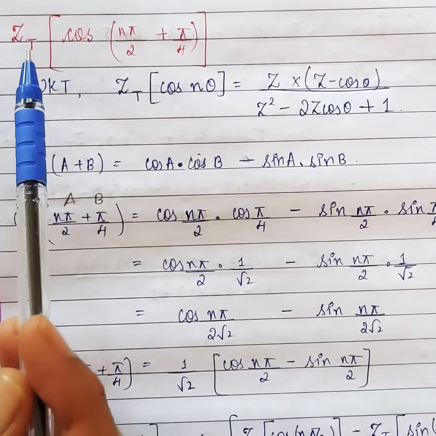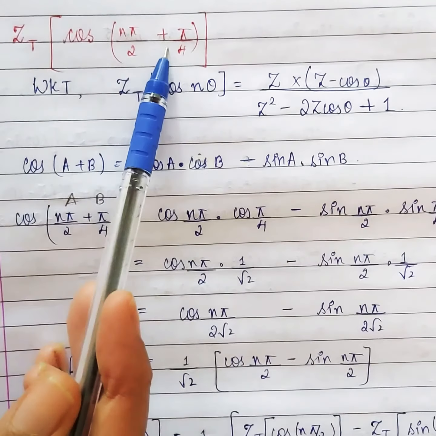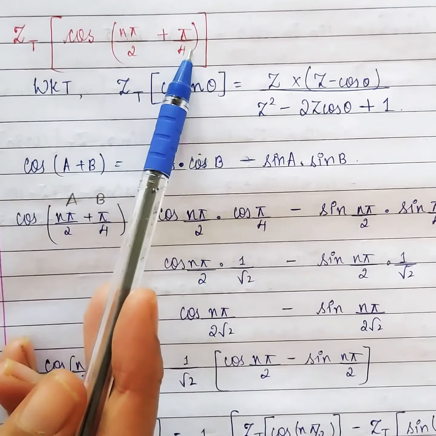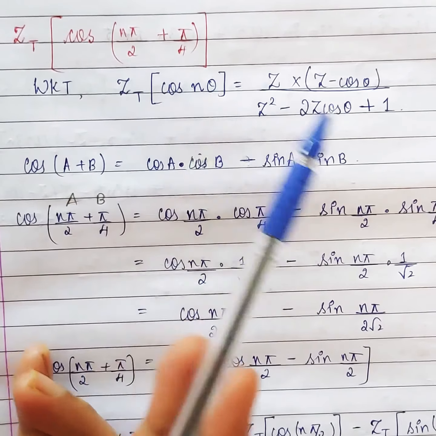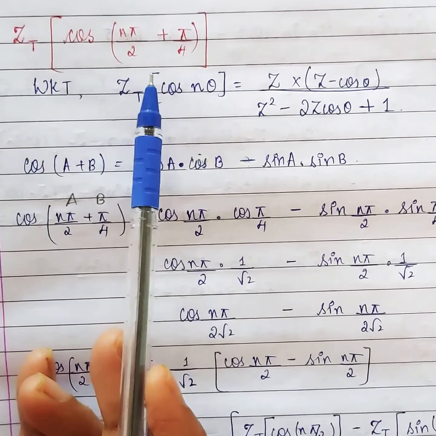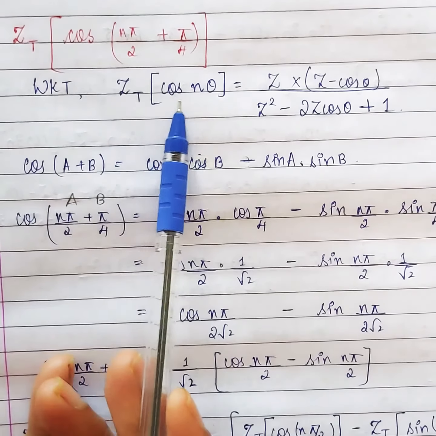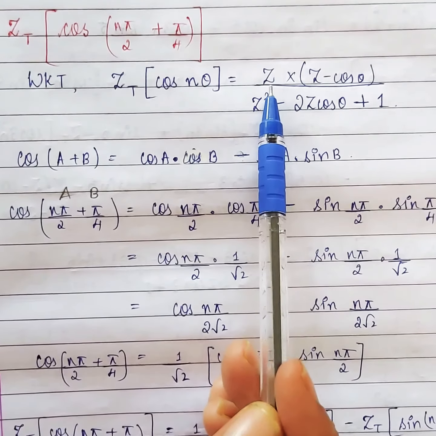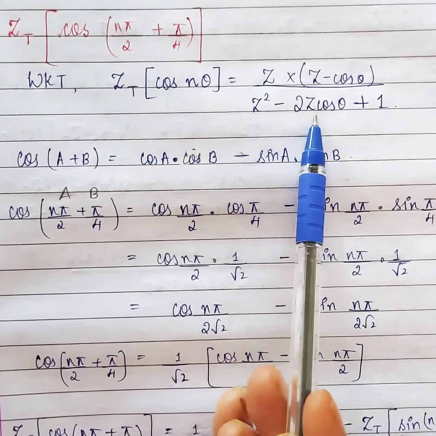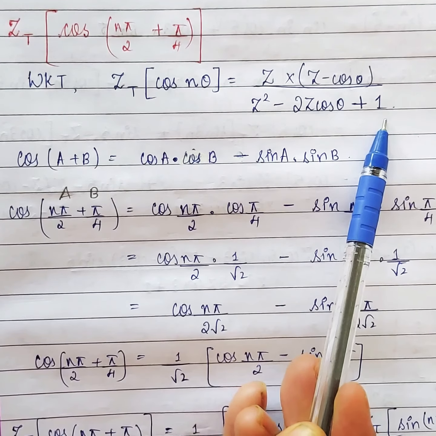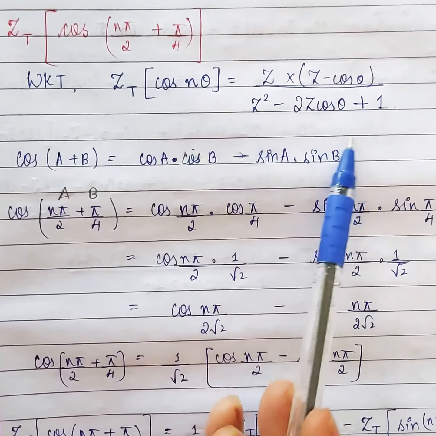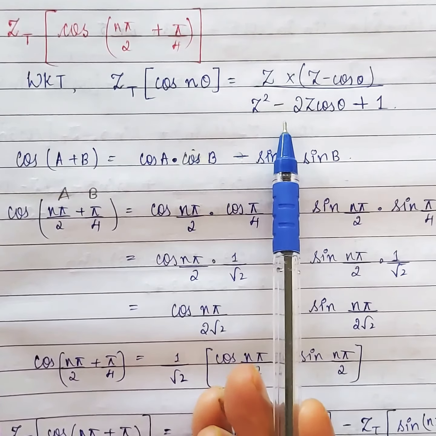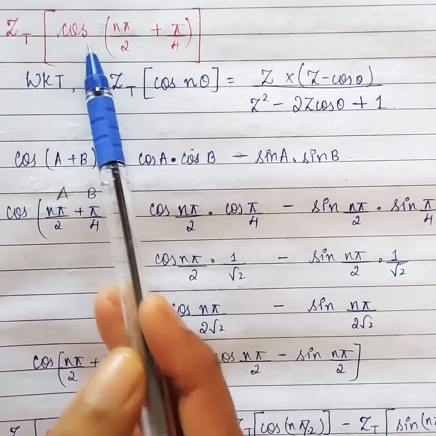Now see this problem, z transform of cos(n pi by 2 plus pi by 4). Whenever you see a problem of this type, this is nothing but n pi by 2 plus theta. This theta could be anything, it differs from problem to problem. So immediately we should connect to the formula for the z transform of cos n theta. Remember, we derived in the last video, this is z into (z minus cos theta) by (z square minus 2z cos theta plus 1). So no need to start from the beginning to prove this. Depending on the marks, if it is 7 marks, then you prove only what is required for it.